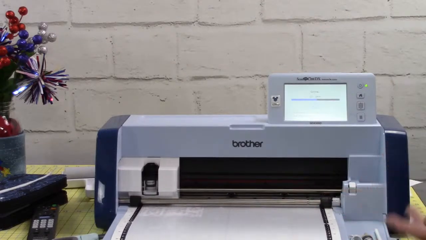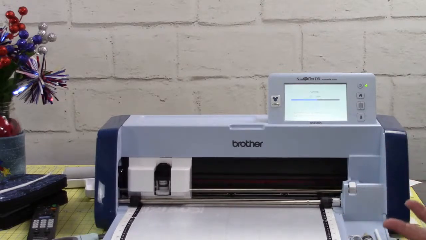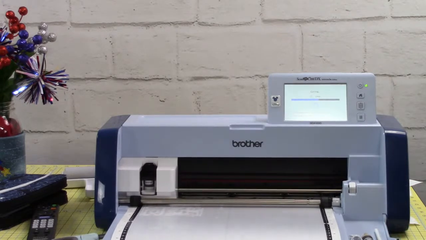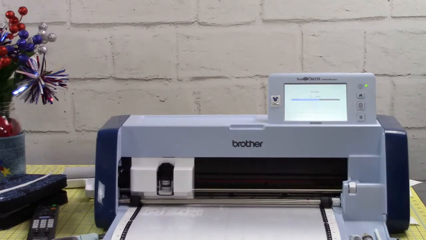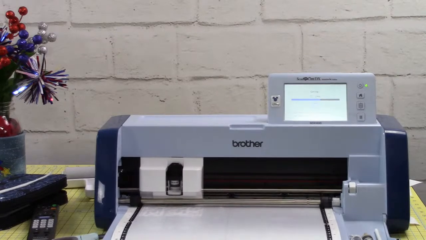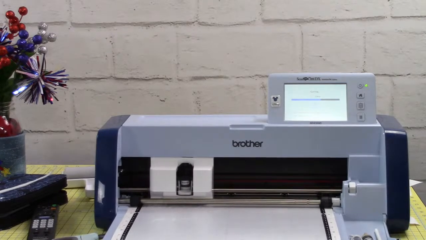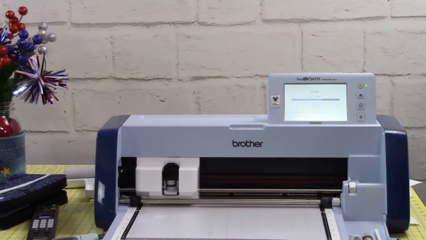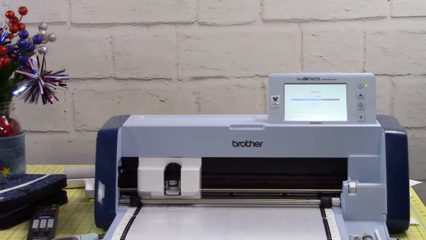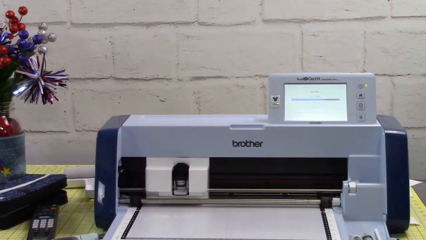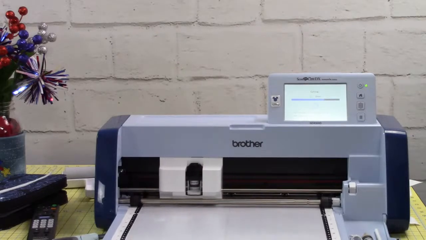And the machine knows what it needs to do when it's cutting things that are thicker, which is always a beautiful thing. You don't have to think about it. Even though this is kind of a dense material, so that's probably why it decided it needed to go further. I could have probably increased our pressure and not had it cut twice, but it won't hurt to have it cut twice.